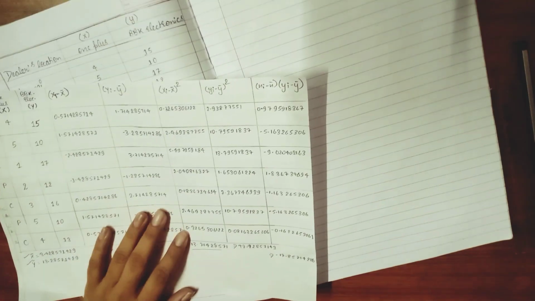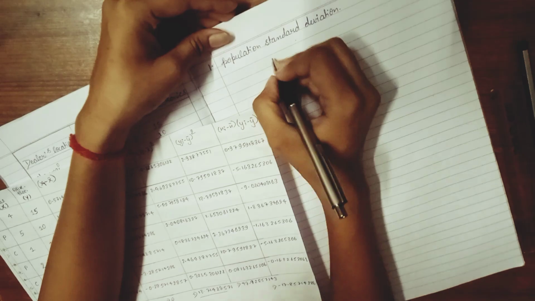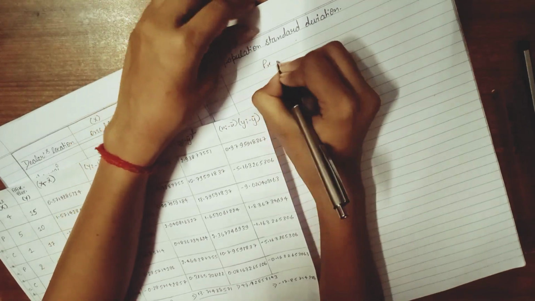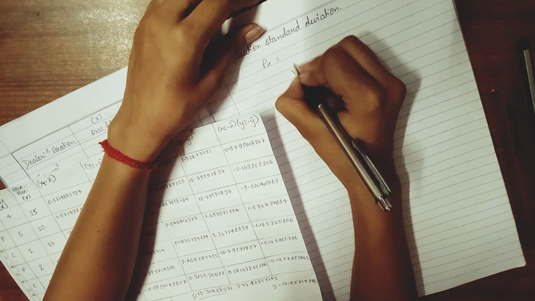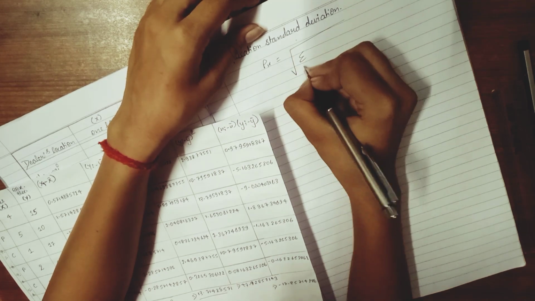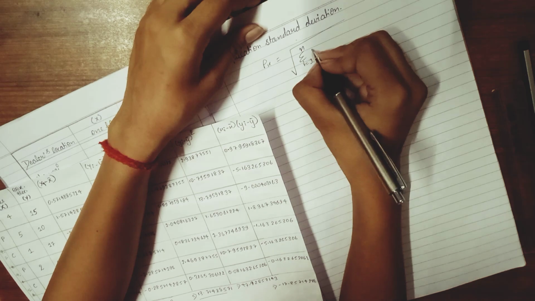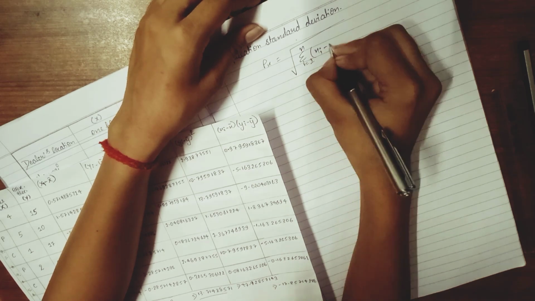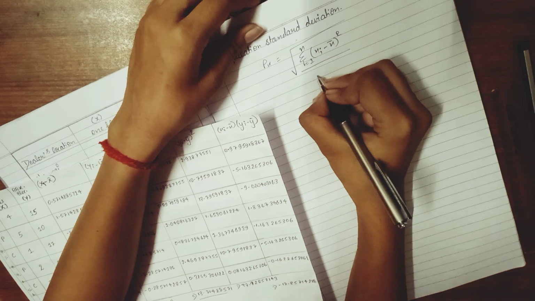So we know the formula for population standard deviation. We will just note down the formula for population standard deviation. Let's denote it with px. It will be root under summation of i equal to 1 to n, xi minus x bar whole square, divided by n.